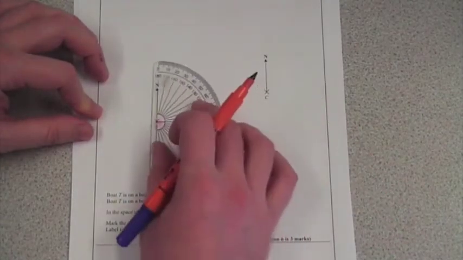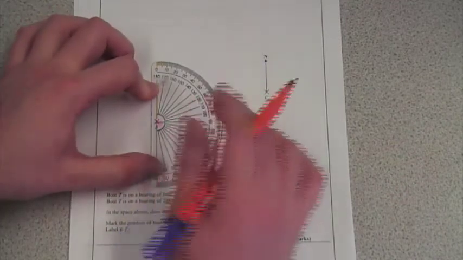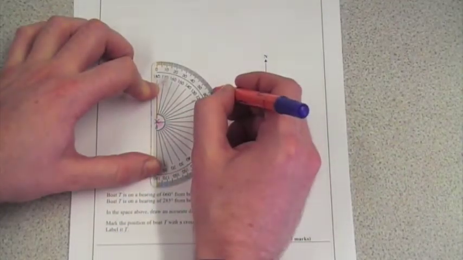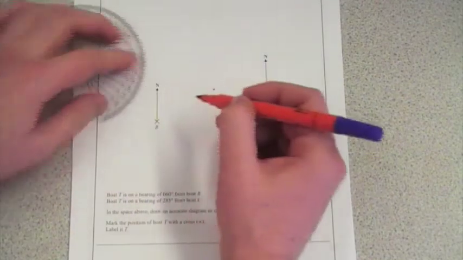So the first thing we do is we know that it's a bearing of 60 degrees from boat B. So we get our protractor and we line it up exactly on each other's line. And we also know that it said it's 060. So from here, you can mark 60 degrees from here.